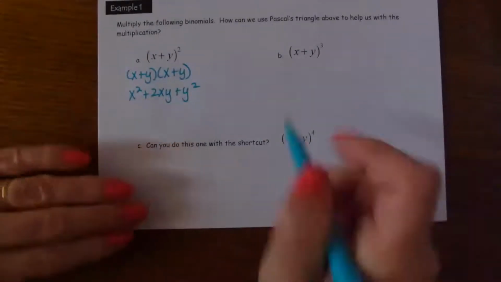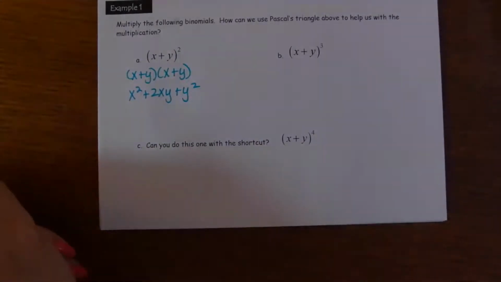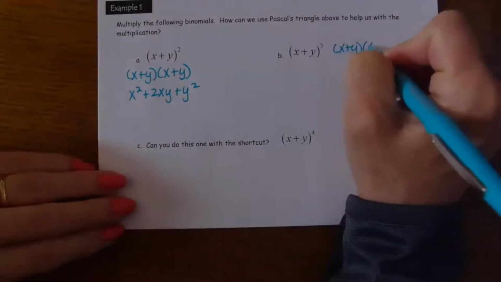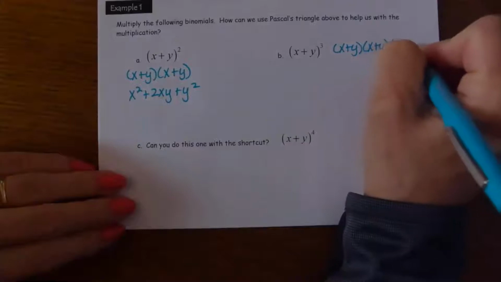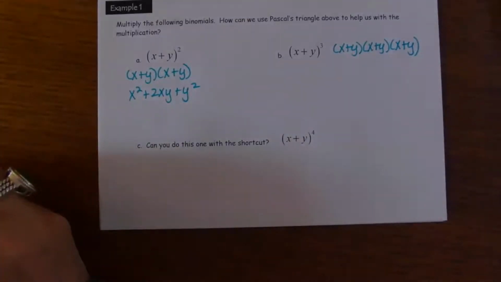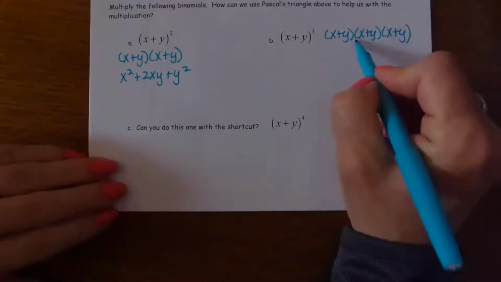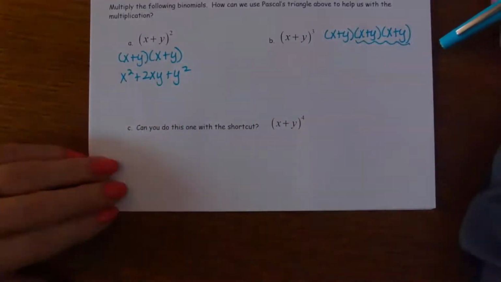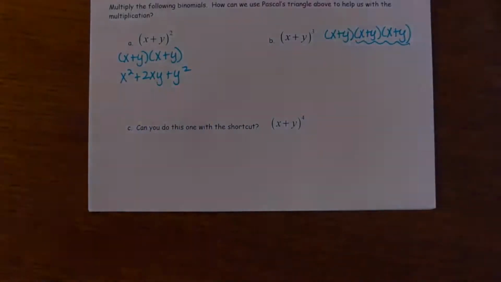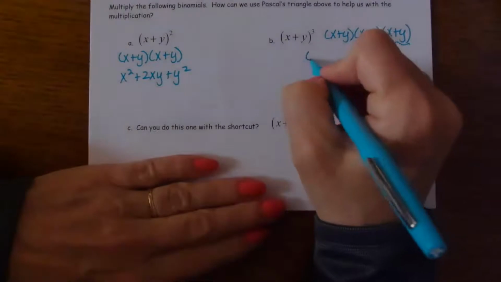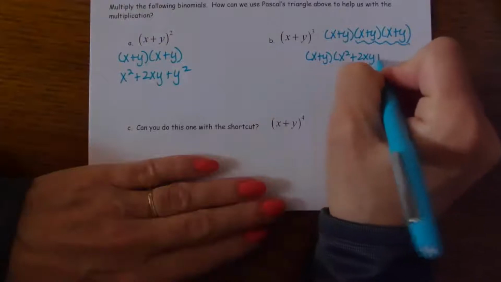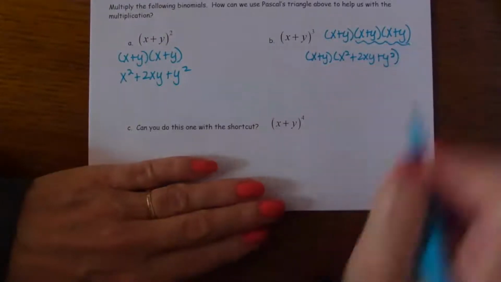Now, what happens if I ask you to do a cube? Well, that means x plus y times x plus y times x plus y. It does not mean x cubed plus y cubed, right? Now, haven't you already done this part? Isn't that answer? Okay, so we've already got that answer. So I'm going to say it's x plus y times x squared plus 2xy plus y squared, right? You have to do 2 at a time when you multiply.